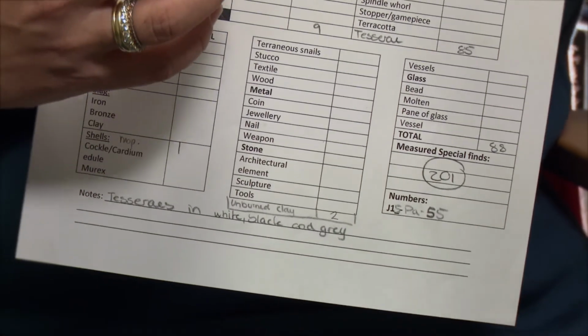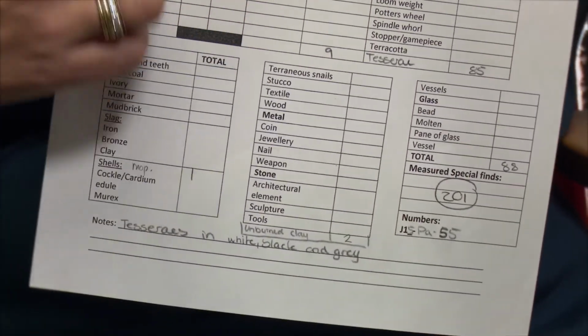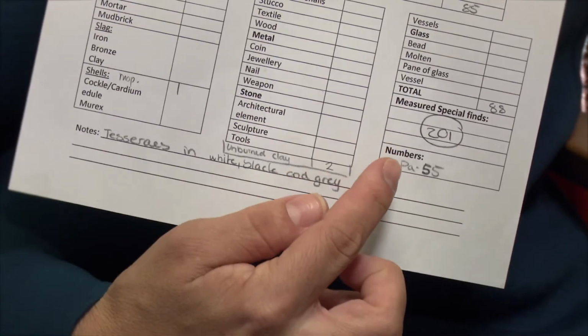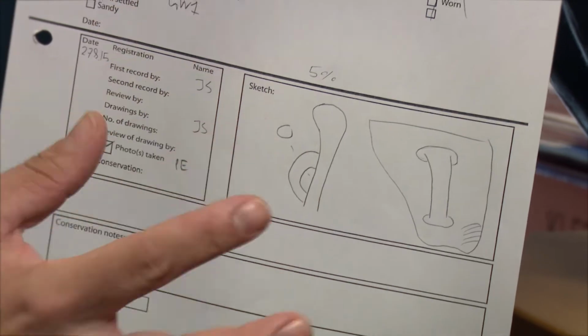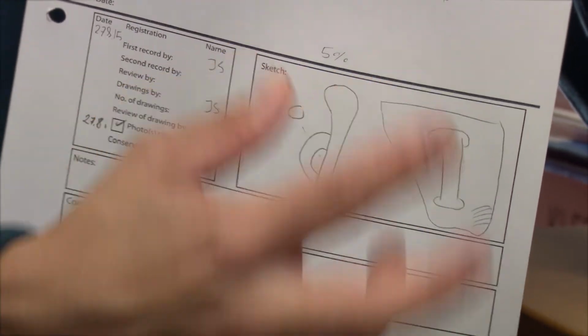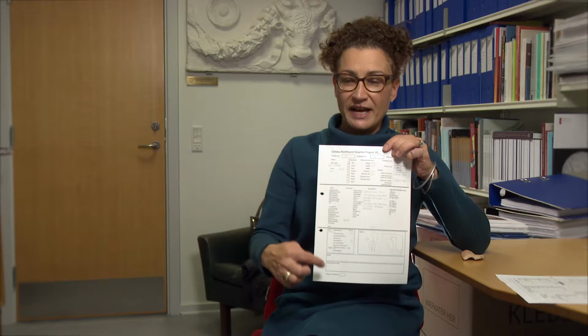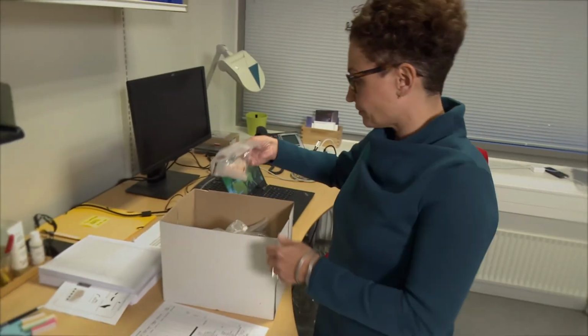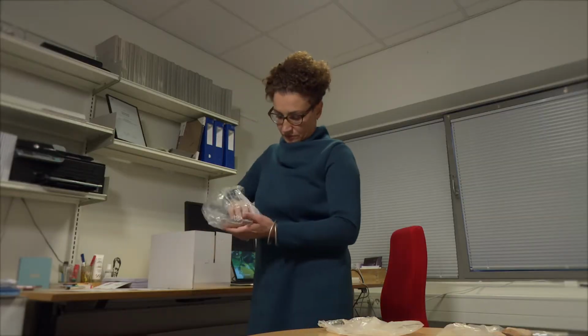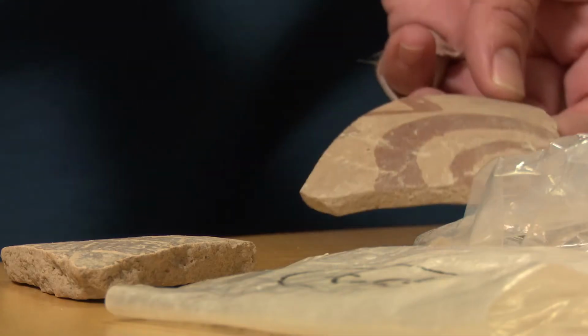And that's done on what we call a total registration sheet. In this context, there are a variety of objects which came out, and I think it's about 200 and something in total, and they're all registered on this sheet. And in a second step, very particular or representative pieces are then noted on their single sheet, and that's where an exact find number is given to the object so that we always can go back in our storages and find exactly that object to study once more if we would like to.